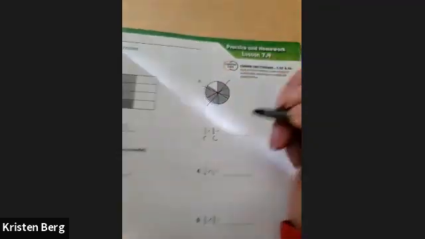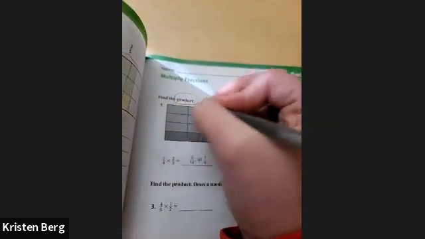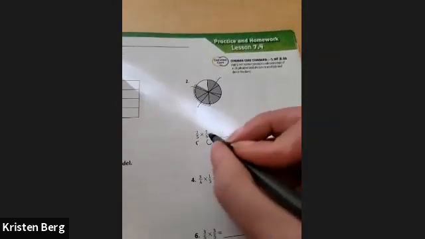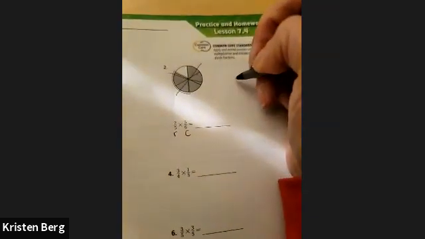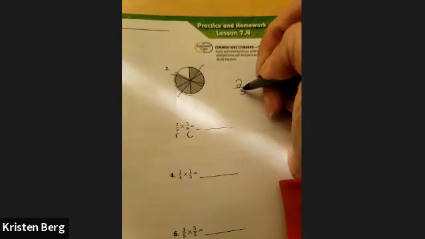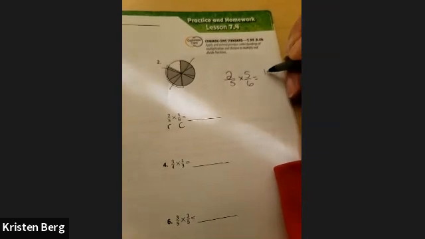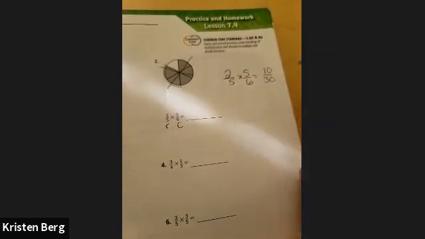This is rows and columns. So it does say find, oh, this one just says find the product anyway. It does not say to draw a model. So in this case, I'm just going to go straight across, or I can cross cancel. So if you just went across, it would have been 10 over 30. And then that would have been plenty okay as your answer.